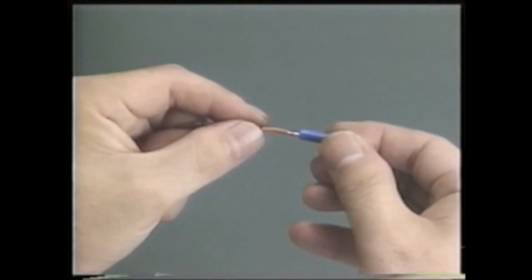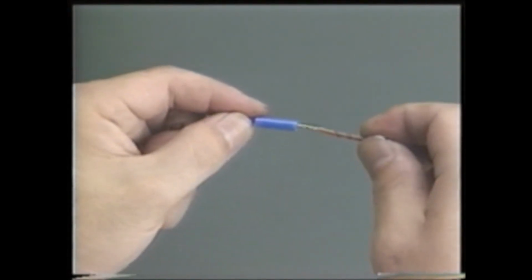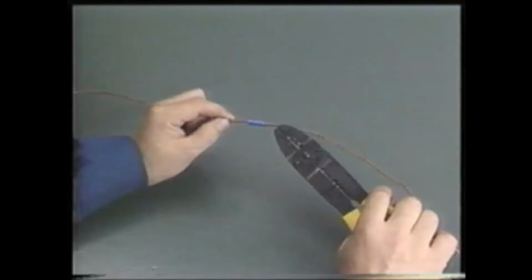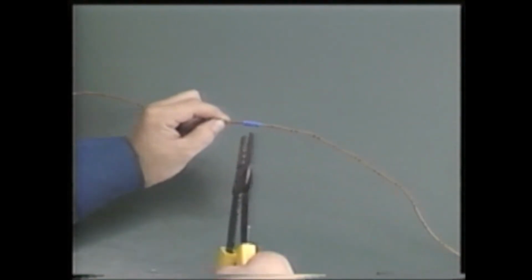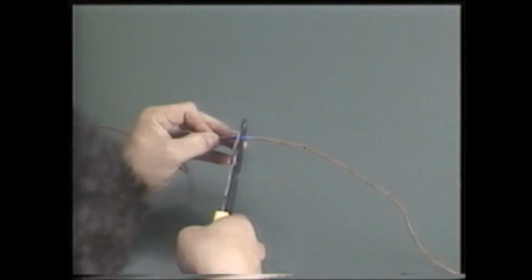We insert a wire into each end of the sleeve. We should insert the wires deeply enough that they do not come out and no bare wire is exposed. Next, we use the crimping tool to securely crimp the wires in the middle of the sleeve.